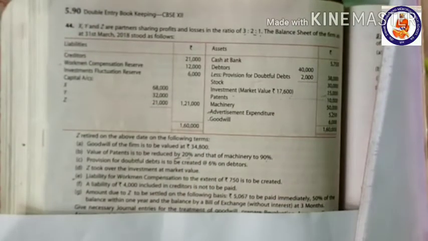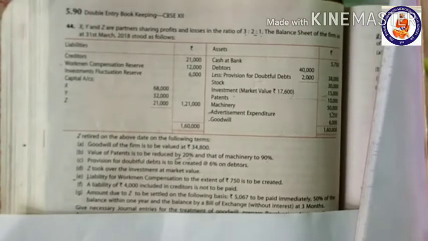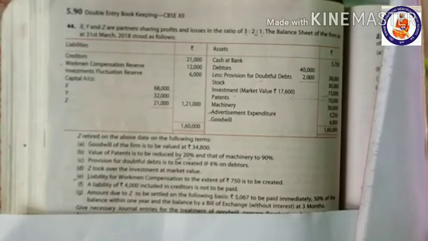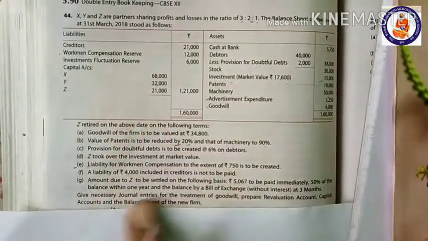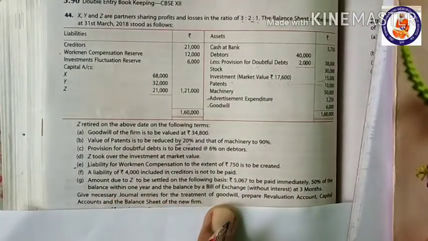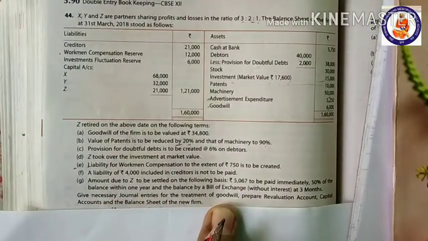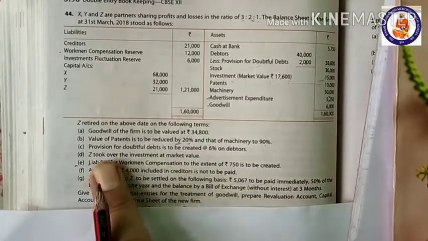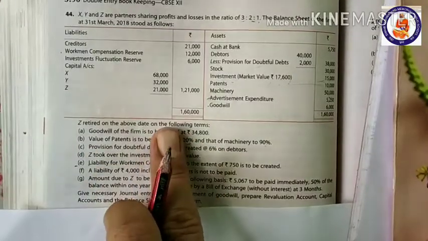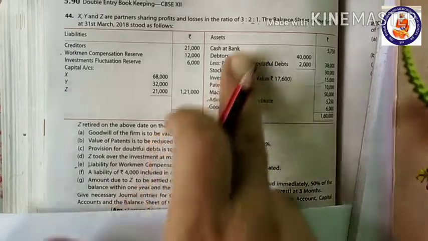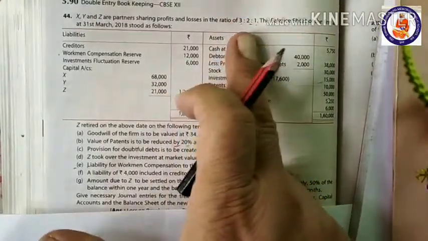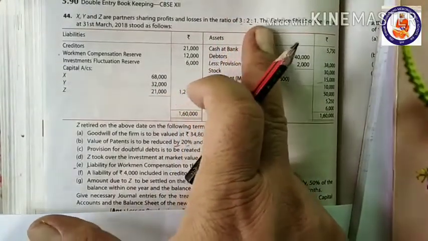Now the value of goodwill to be given to the retiring partner. As in the question, no new profit sharing ratio is given here. So whatever amount is to be paid to Z will be borne by the remaining partners in the old profit sharing ratio between them after Z retires.